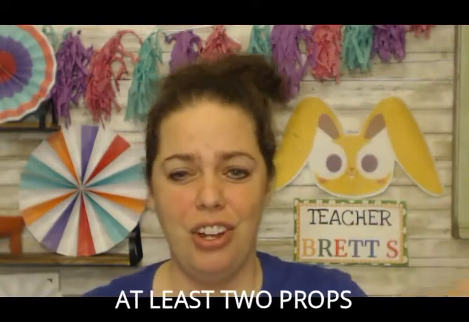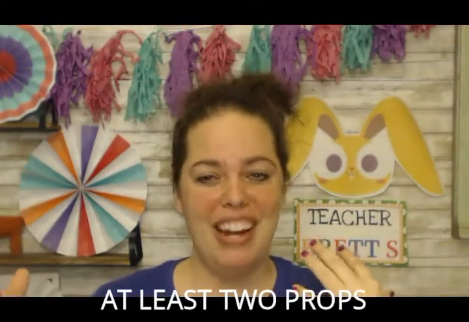And then they're going to be looking to make sure you use at least 2 props. So don't forget your props. At least 2 you need for the lesson. Get them, have them there ready to go. More is great, but at least 2 that are relevant to that lesson.